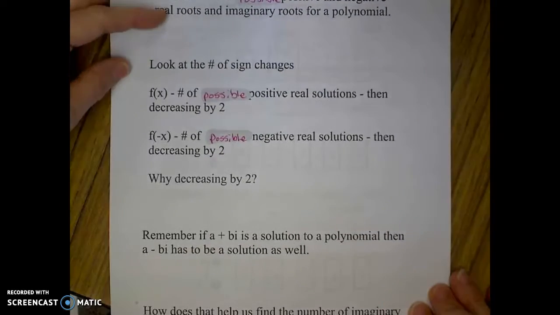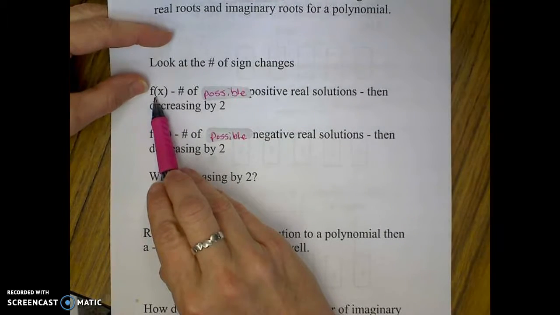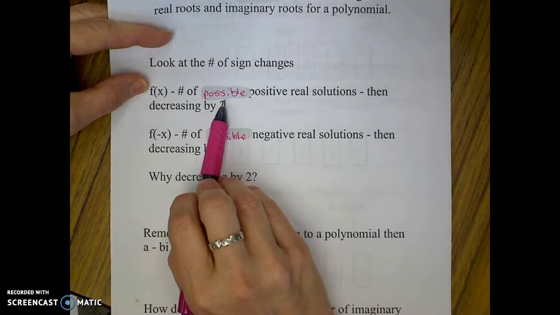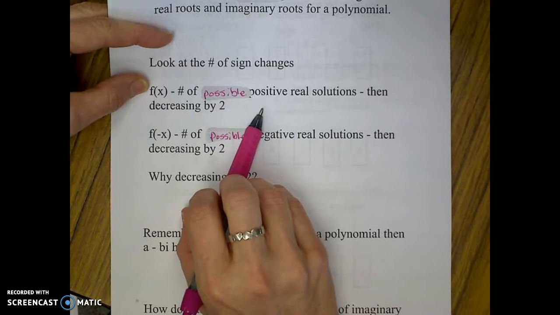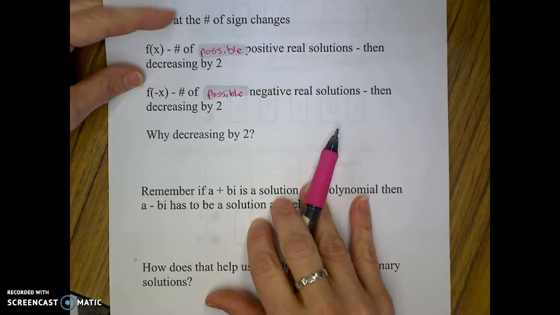As you're looking at this, you're going to look at just the original function just as it is, and you're going to count the number of sign changes. I'll show you what we mean by that in a minute. If you count the number of times the signs change, that tells us how many possible positive real solutions there are, but then we have to decrease that by 2 every time.